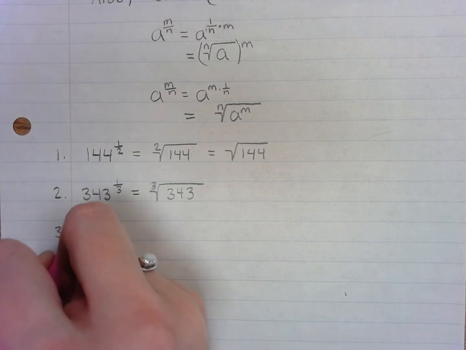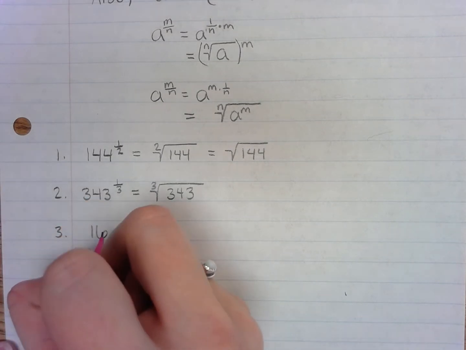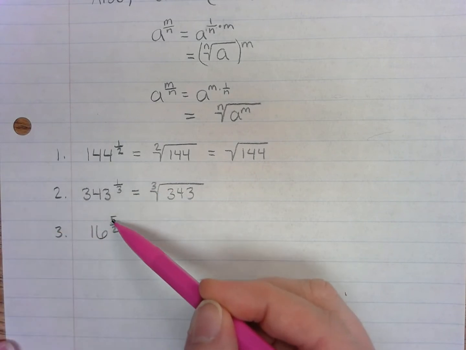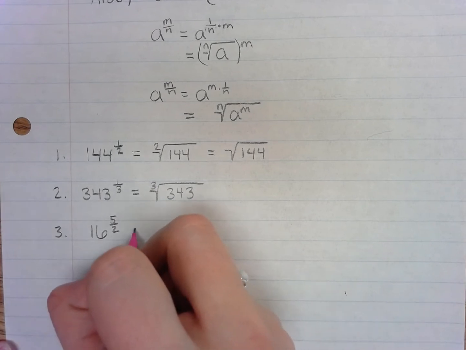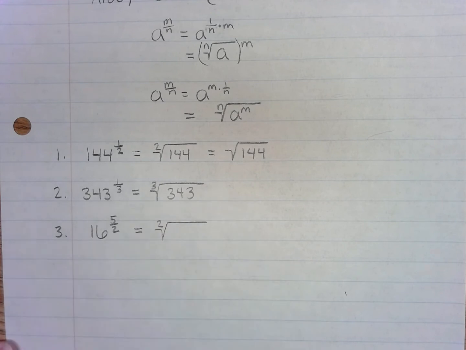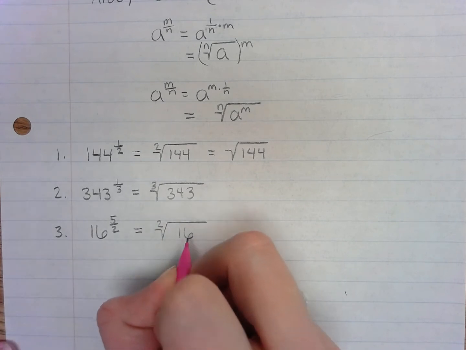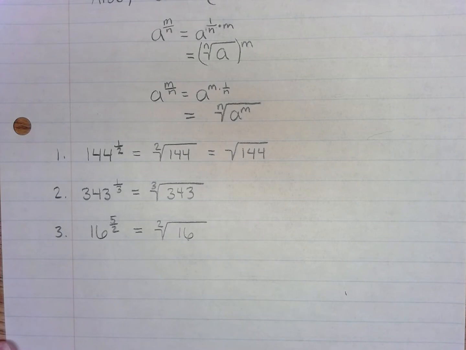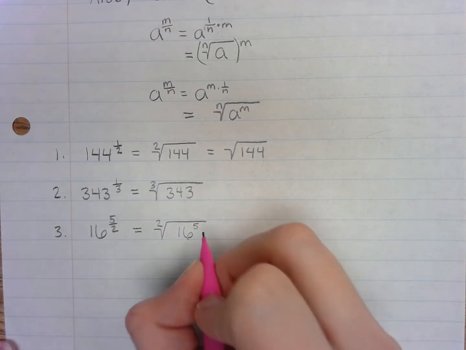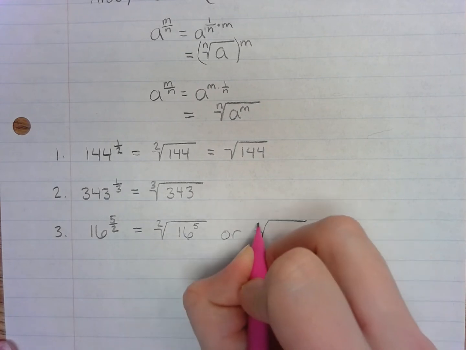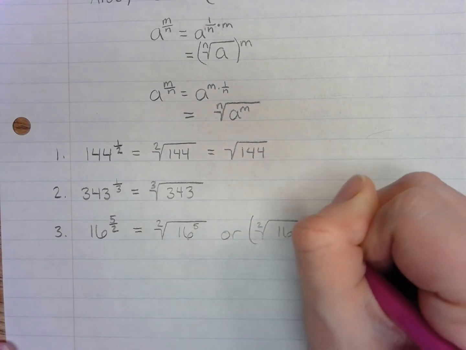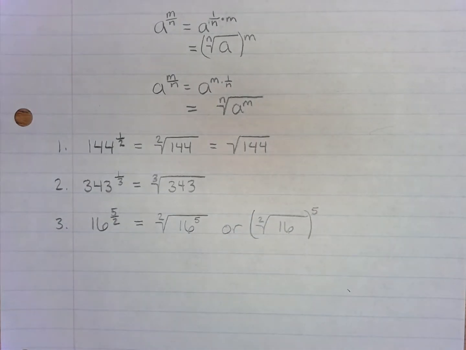Let's look at example 3. This time we have 16 raised to the 5/2 power. Because we have a numerator other than 1, let's see how we'll deal with that. First of all, the denominator still is our index number. So 16 is still going to be our radicand. The 5 can go just on the 16, or, again, having our index number of 2 and our 16 as our radicand, the 5 can go on the entire radical.